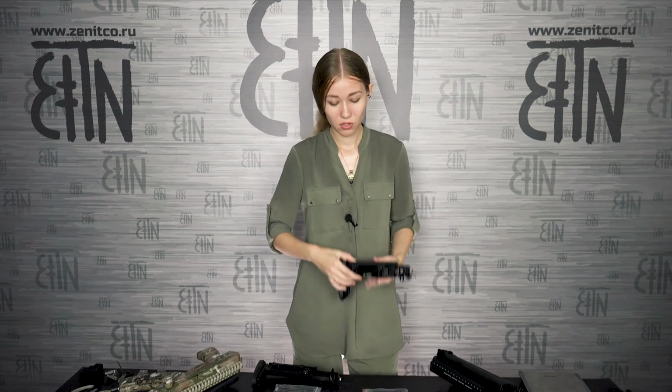So there are consequences of this law. First of all, you cannot shoot with a folded stock if you are a civilian, and also the length of the rifle should not be less than 80 centimeters. That's why there are some AKs with a shorter barrel, and on those AKs, also Saiga 9, you can't use this stock.